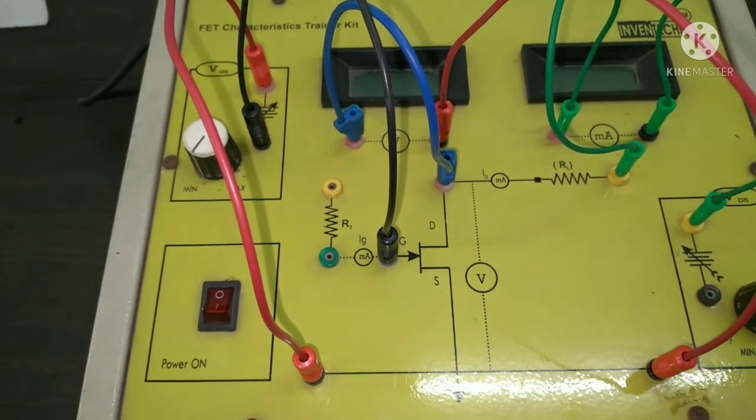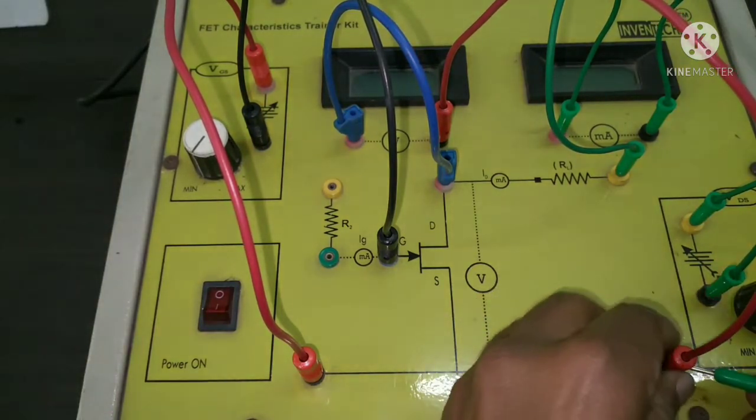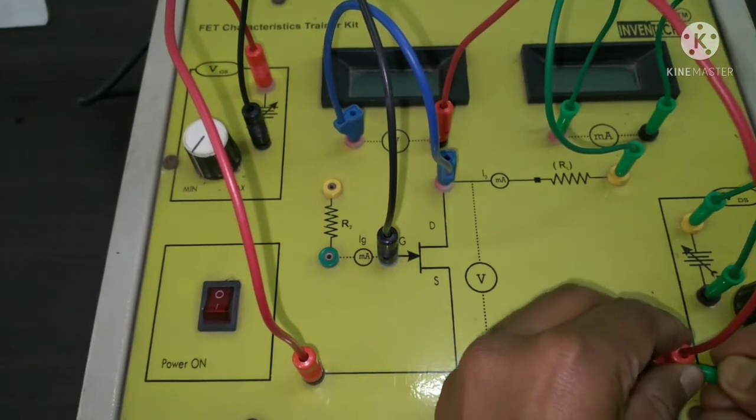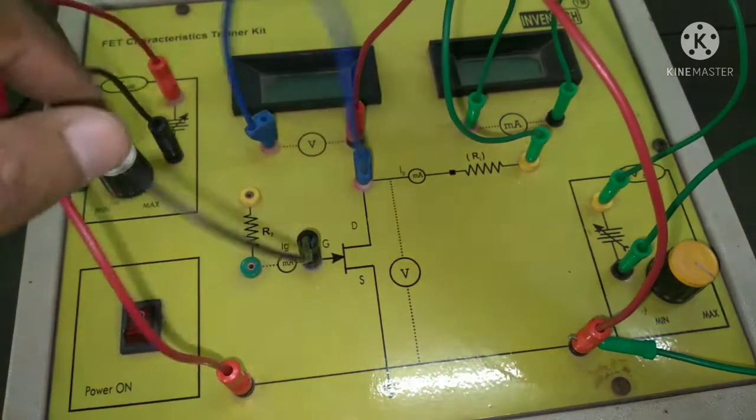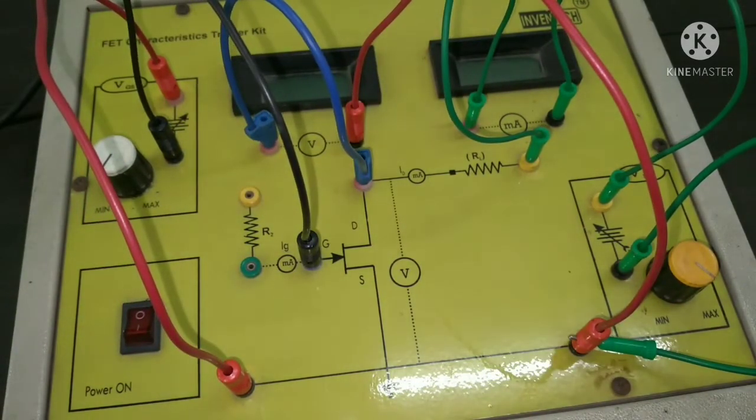Okay, and now this one is going to connect here. Now connected. Now you can see I made the connection. So I think the circuit here is complete.